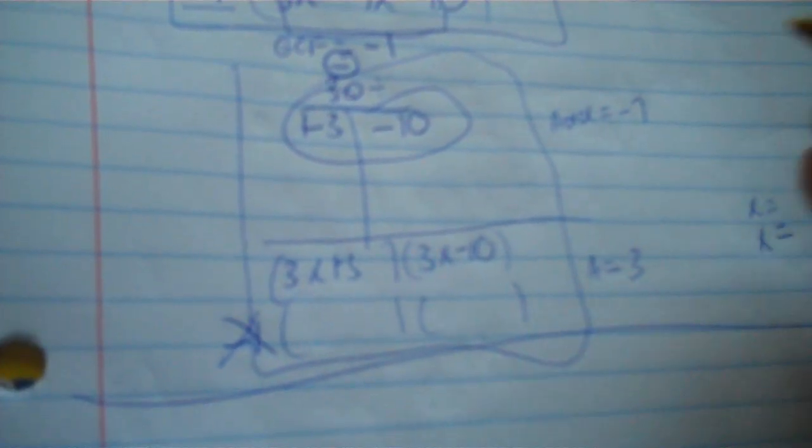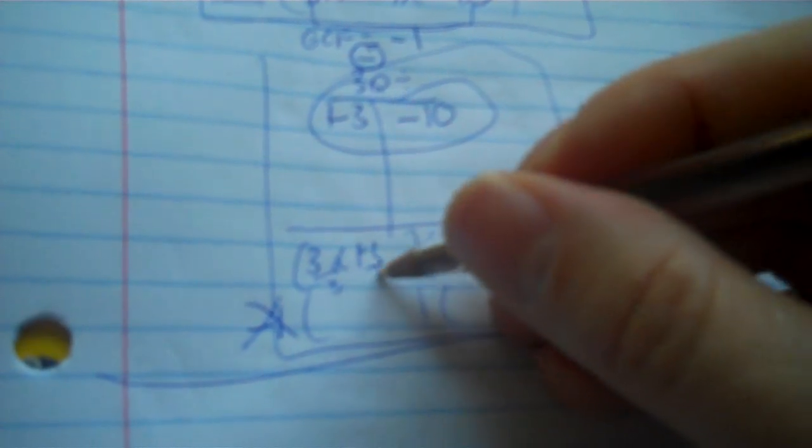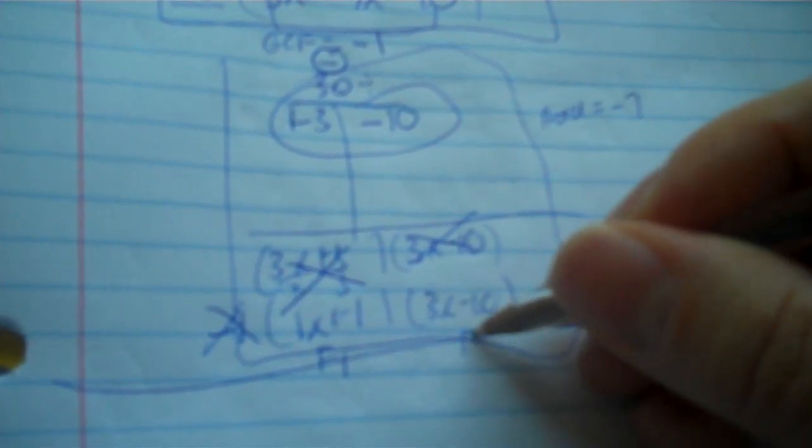That negative 1 right there technically goes here, but if it doesn't have an x, I would just ignore it. It's not going to be important. 3 and 3 divided by 3, so that'd be 1x plus 1. Those divided by 1, that would stay the same. So we got our F1, F2.